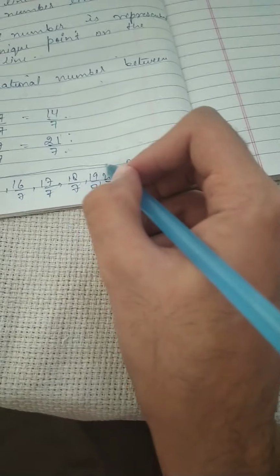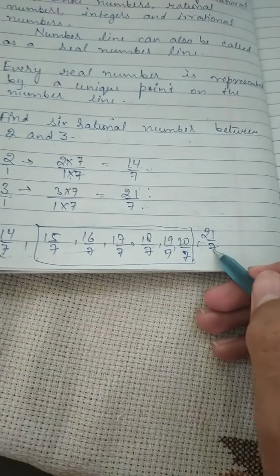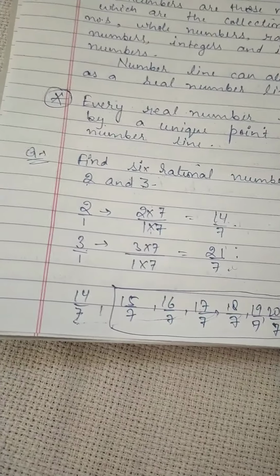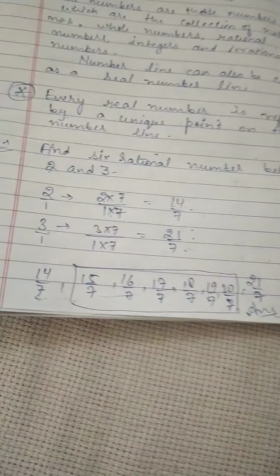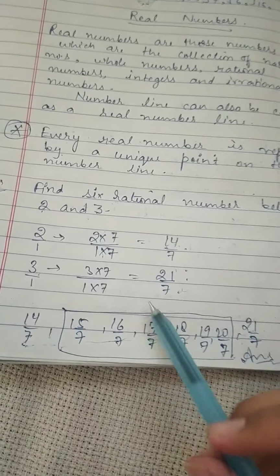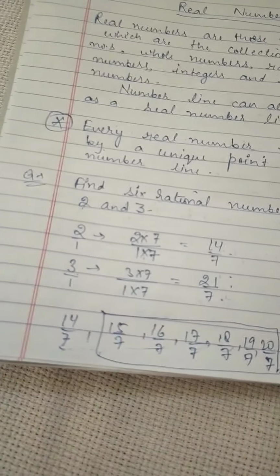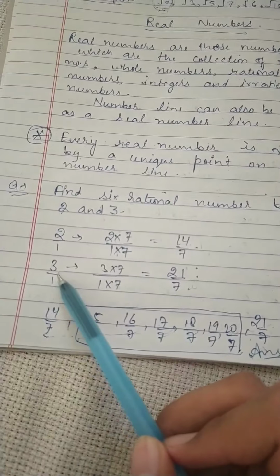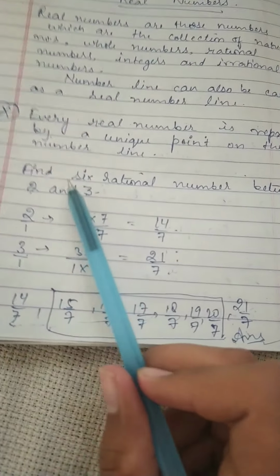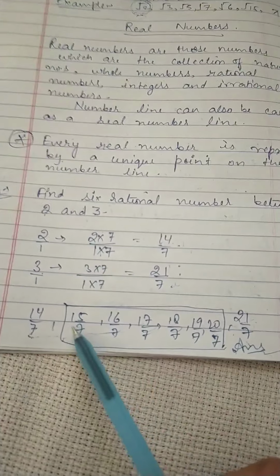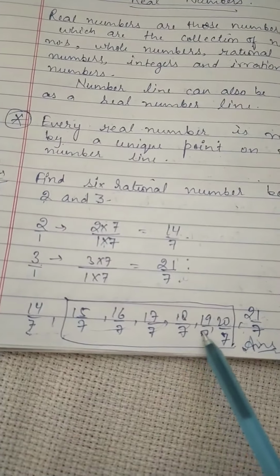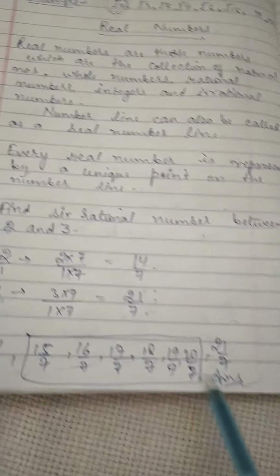These are the 6 rational numbers which we want in our answer, because 14 upon 7 and 21 upon 7 are our 2 and 3.